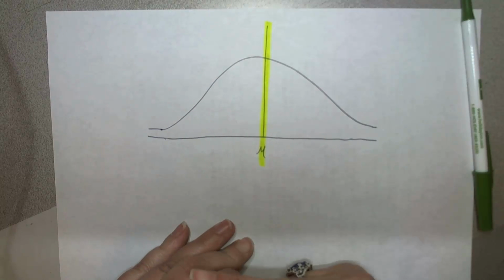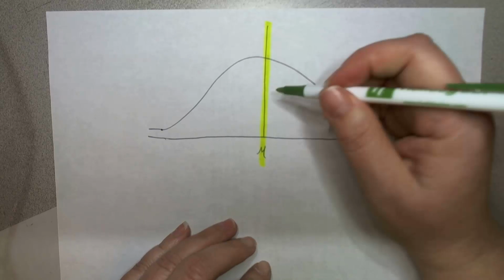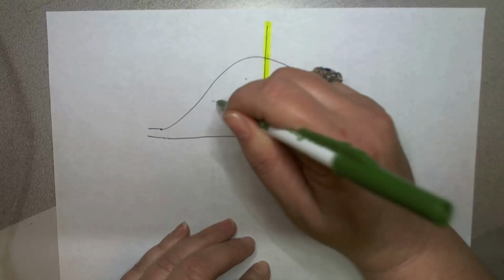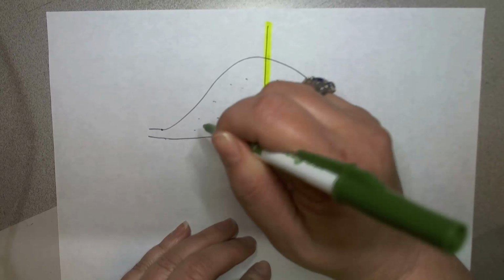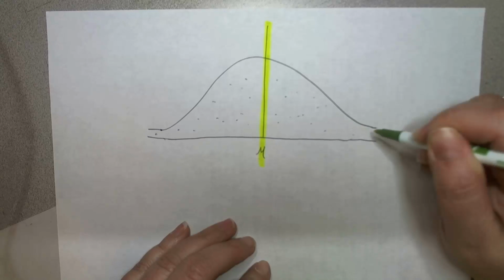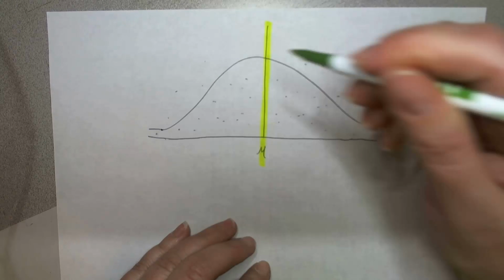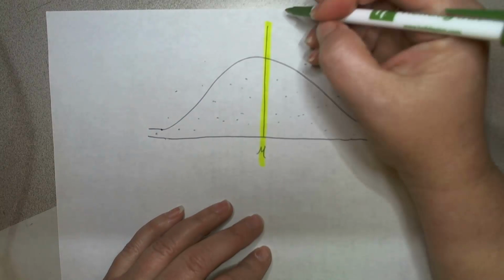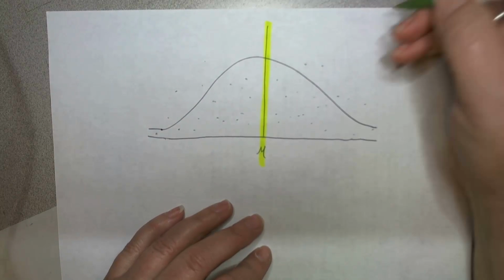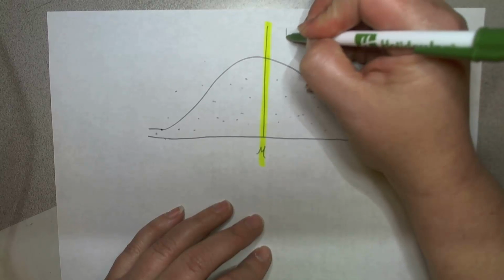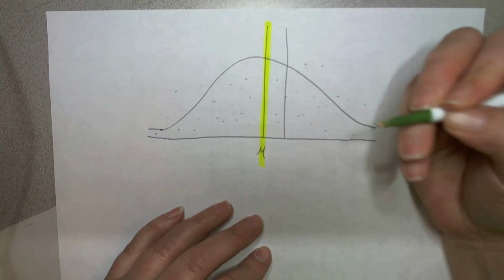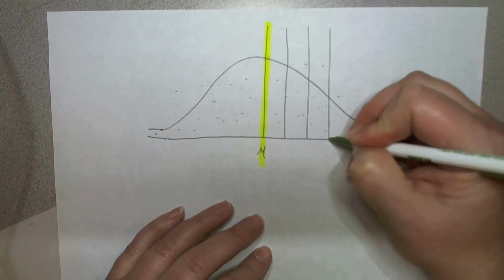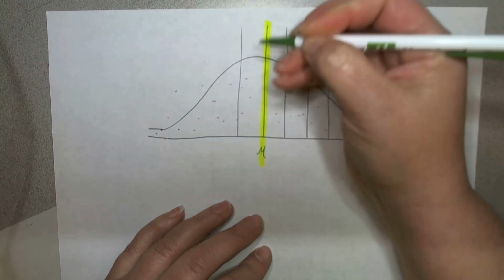And so in this normal distribution curve, our data, which we'll show as points under the curve, appears all over the place, and maybe a few outside the curve as well. So what is a standard deviation? Well, a standard deviation is a distance from the mean. It's a measure of dispersion, but it's also distance from the mean.